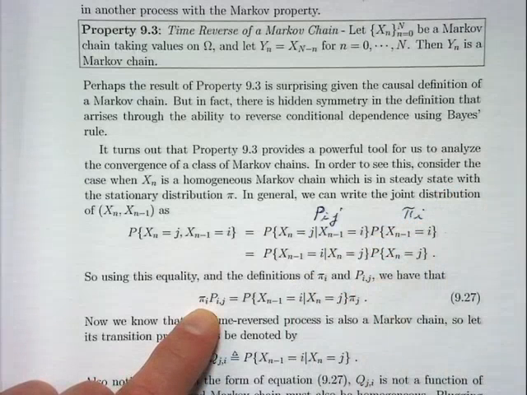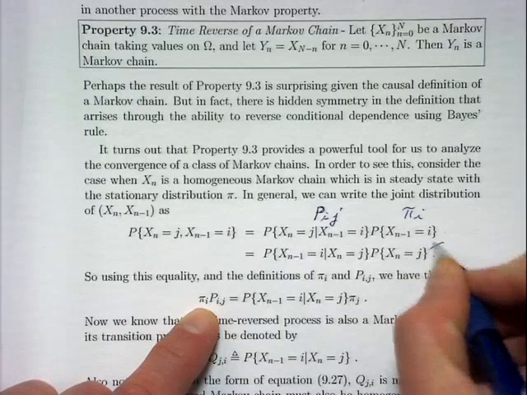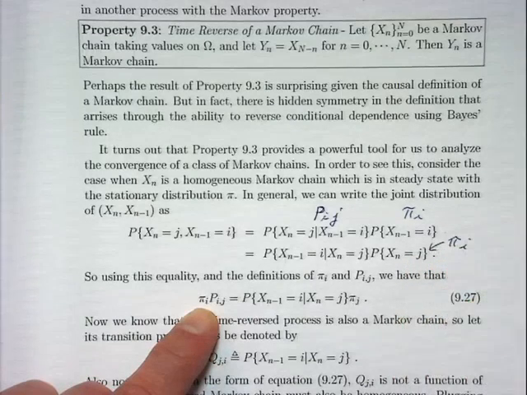We're going to assume the thing's in steady state, and pi_i is the steady state distribution. And so in this case, this thing here is also going to be pi_i, because we're going to assume that the distribution is in steady state.